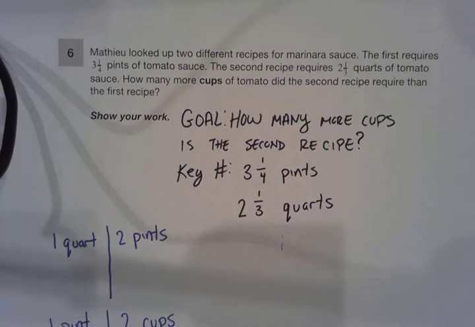Matthew looked up two different recipes for marinara sauce. The first requires 3 and 1/4 pints of tomato sauce. The second recipe requires 2 and 1/3 quarts of tomato sauce. How many more cups of tomato did the second recipe require than the first recipe?